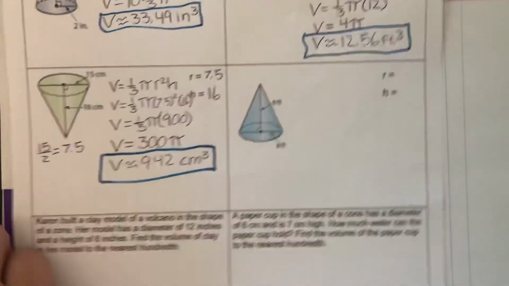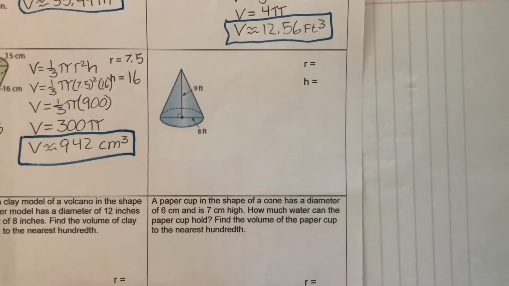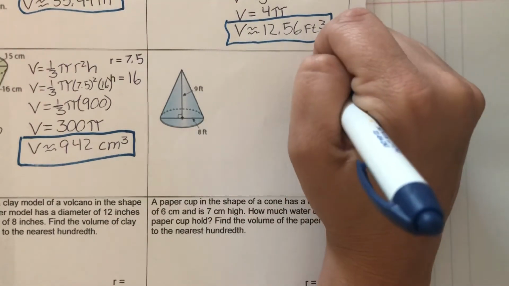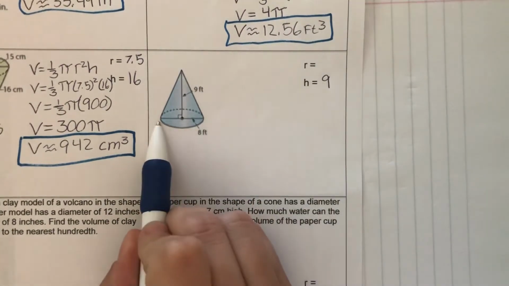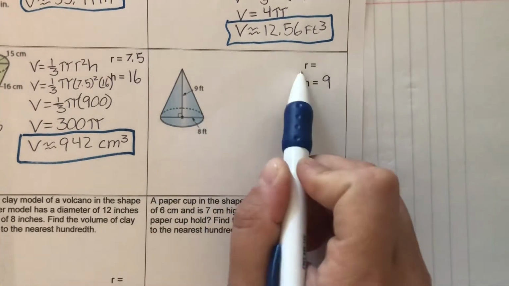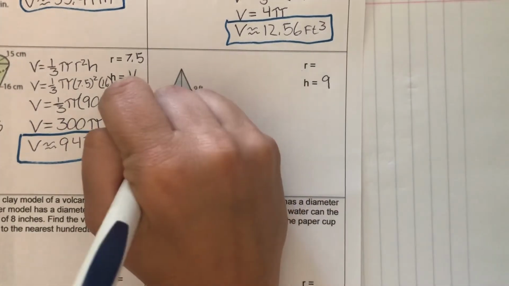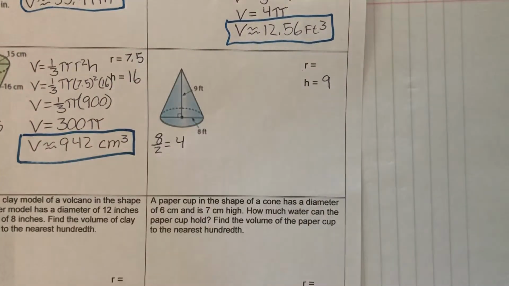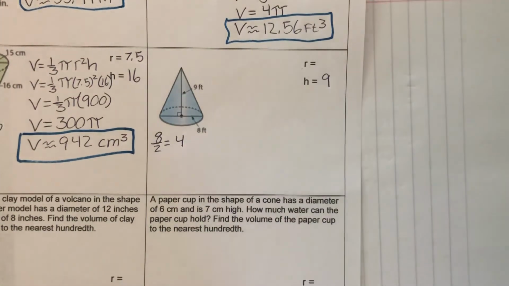Again, try this one on your own. Check back with me when you are finished. So the height of this cone is 9. I can see here my line goes all the way across. So this is giving me the diameter. I need the radius. So we need to divide our diameter by 2. This is where the most common mistake happens. So make sure you are always finding your radius.